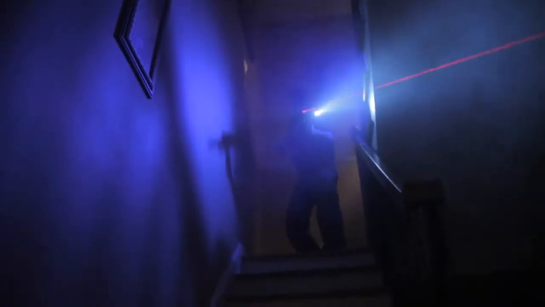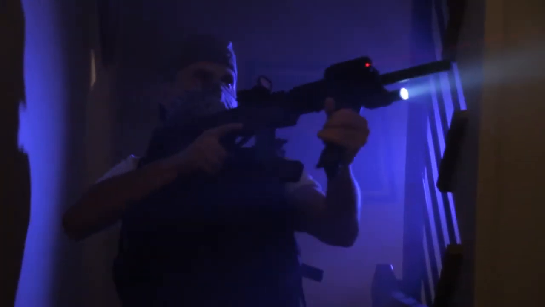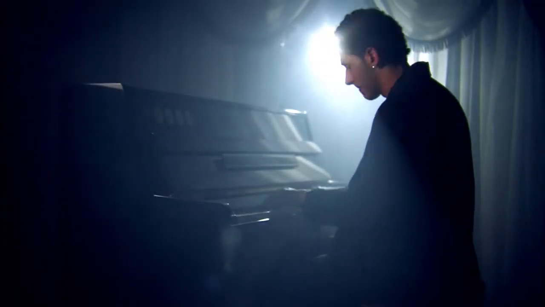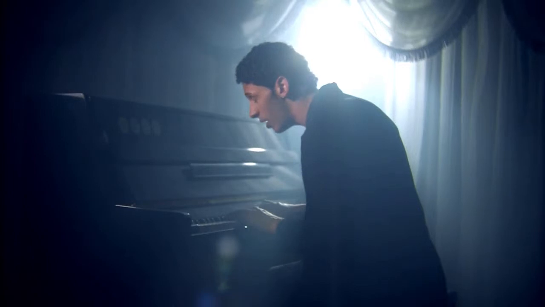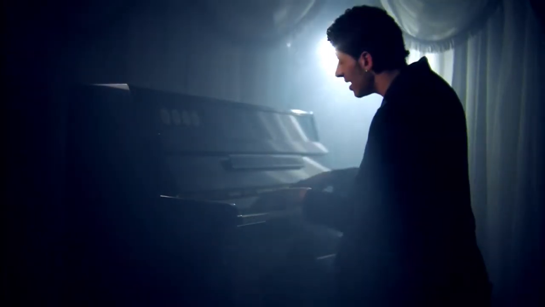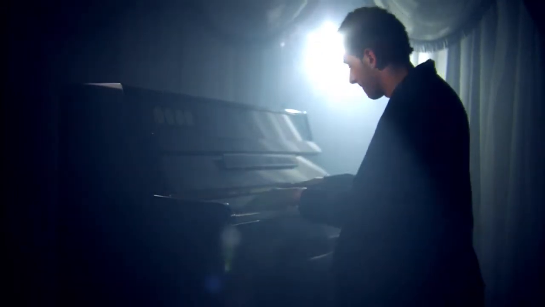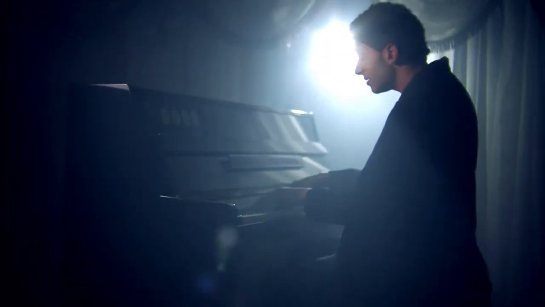Here is a shot from a little project I did a while back where the location just didn't look interesting. So I decided to turn down the lights and add some fog so I can see more of the flashlight and then the laser on the gun. And here is another music video where all you see is this guy playing a piano, and all we have is just this one light behind him. And right away you can see that by adding some fog, I was able to add this neat effect of those rays of light as he moves around.